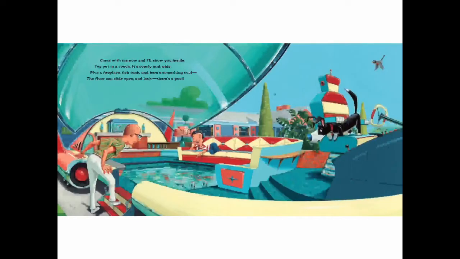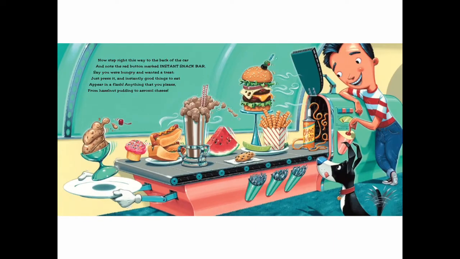Come with me now and I'll show you inside. I've put in a couch, it's comfy and wide. Plus a fireplace, fish tank, and here's something cool. The floor can slide open and look, there's a pool. Now step right this way to the back of the car and note the red button marked Instant Snack Bar.